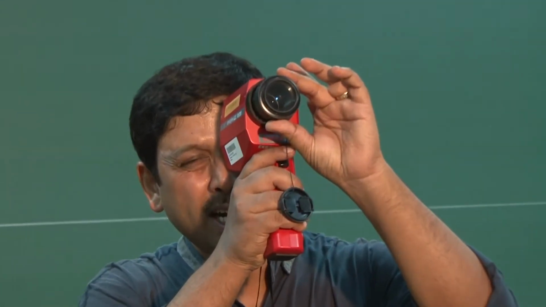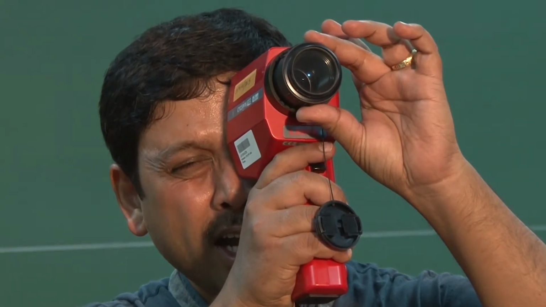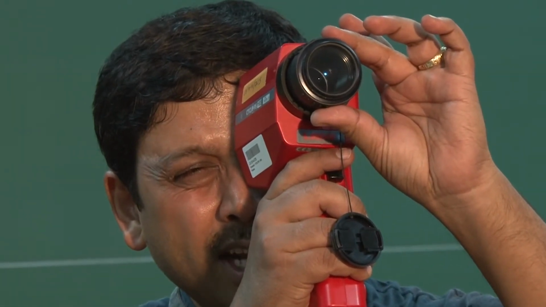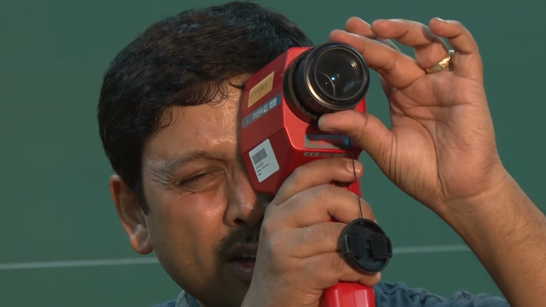So, we have to focus that light, and it really does not matter whether there is a veil outside it or not.